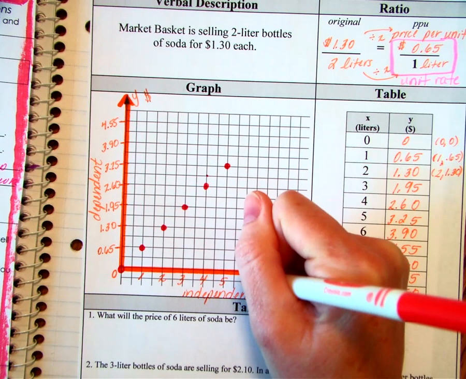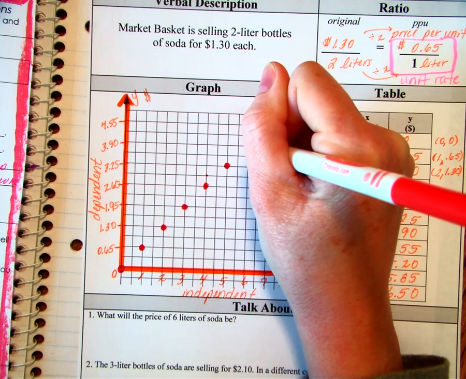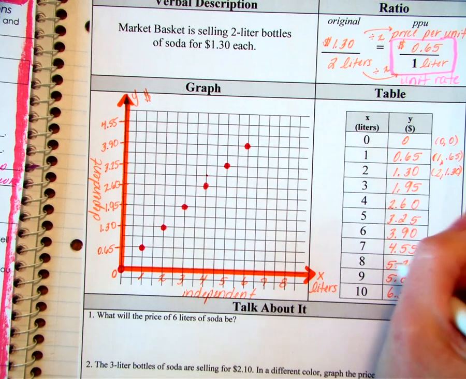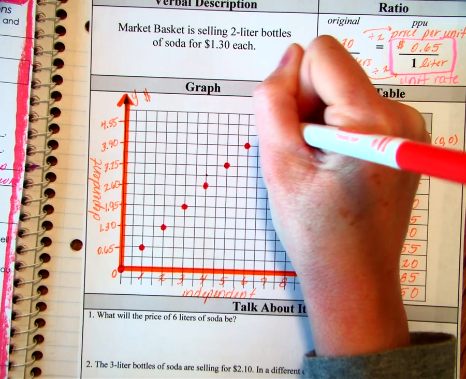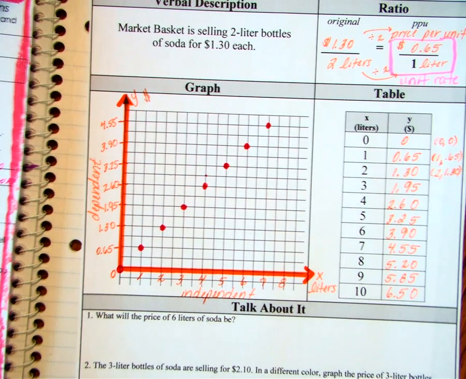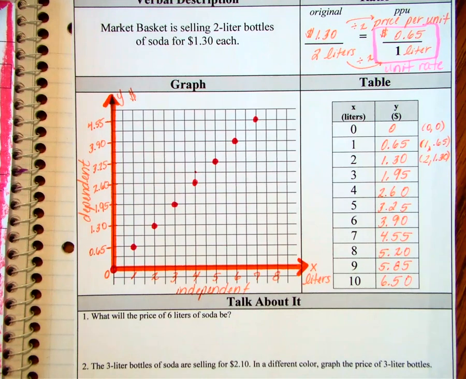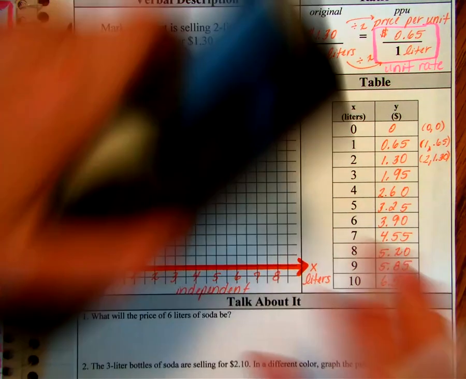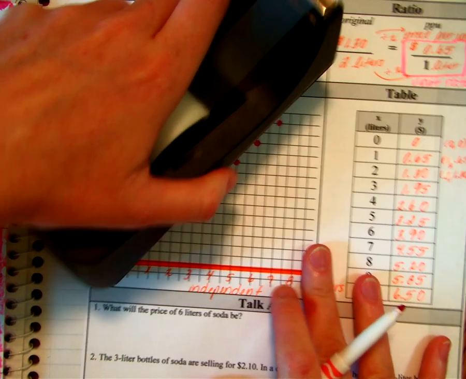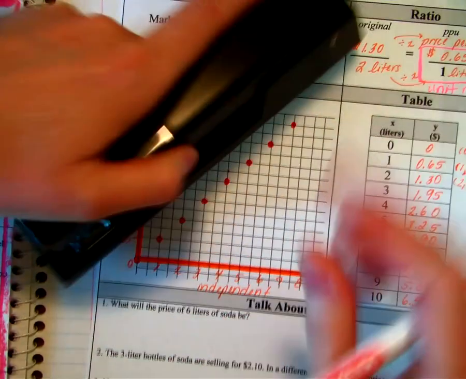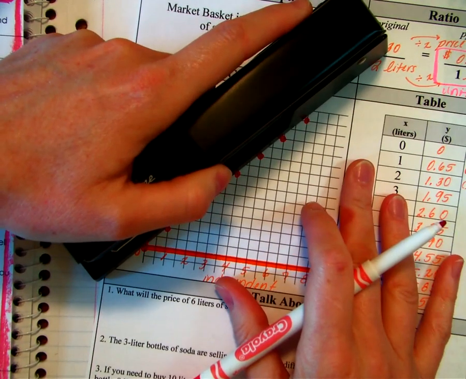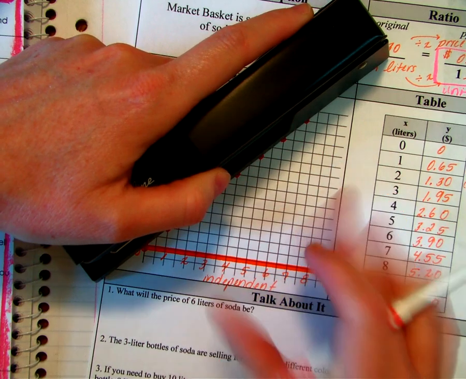6 liters is $3.90. 7 liters is $4.55. That's pretty. Nice graph. Alright, again, I don't have a ruler. Not in this room, at least. The tape dispenser doesn't work. The stapler works. So I'm going to get creative. I'm going to connect those dots.